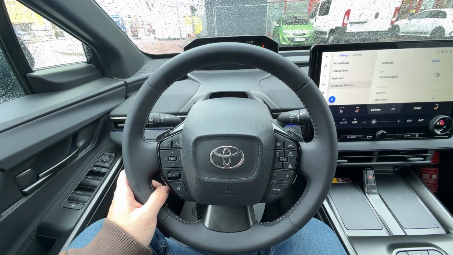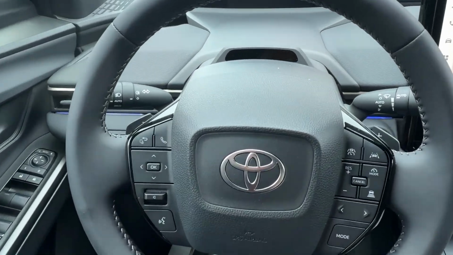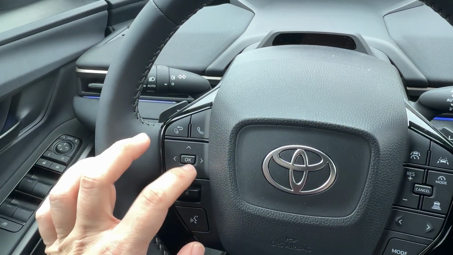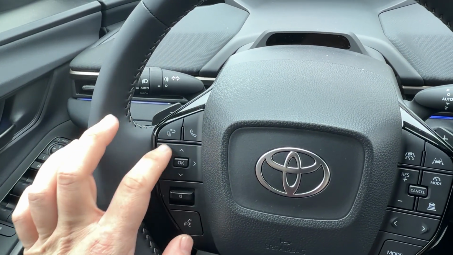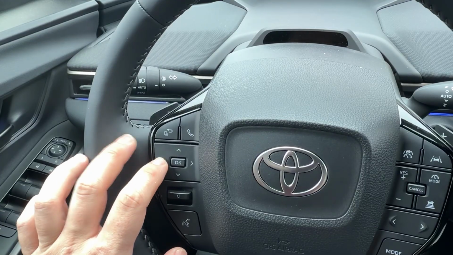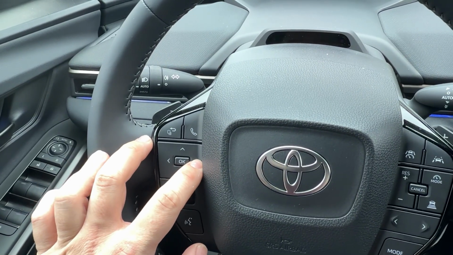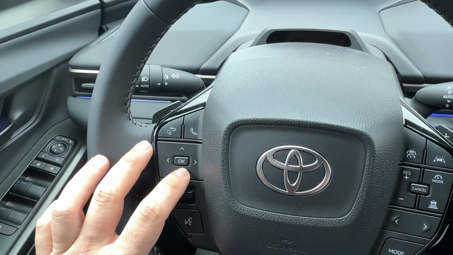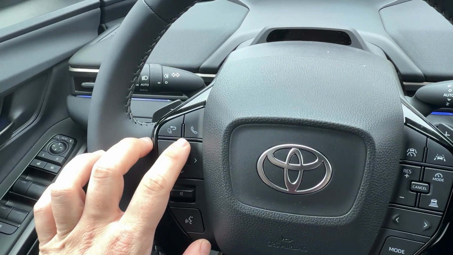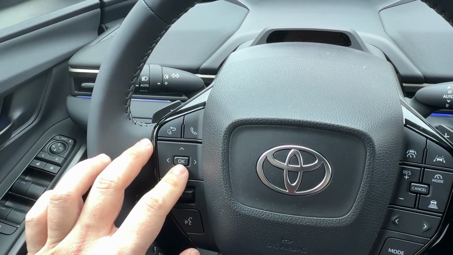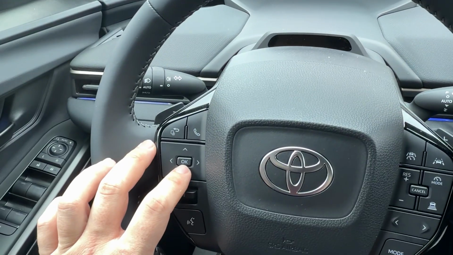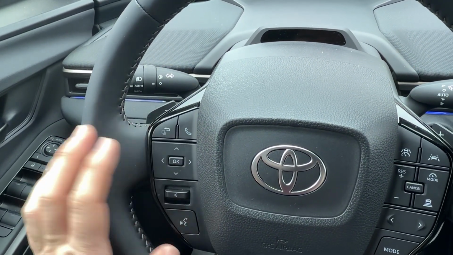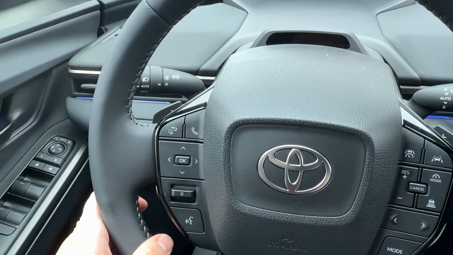In the beginning, take a look at the left side of the steering wheel. Right here we've got the back button, OK button and navigation button. Use the left and right arrows to change the menu on the instrument cluster. Use the top and bottom arrows to navigate through the menu. Use the back button to go back to full screen.